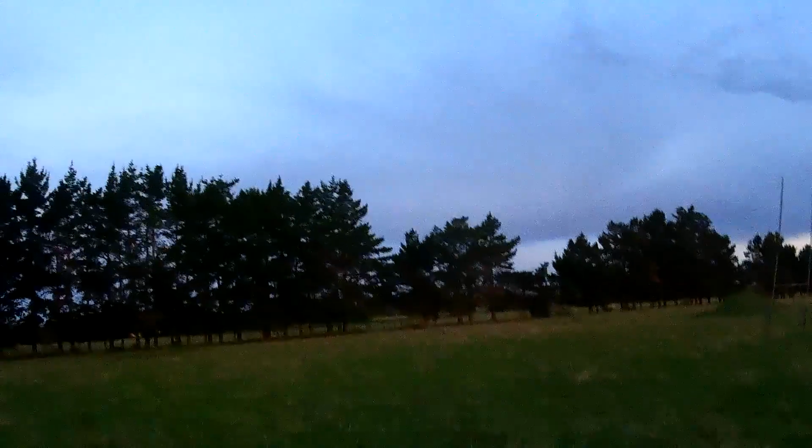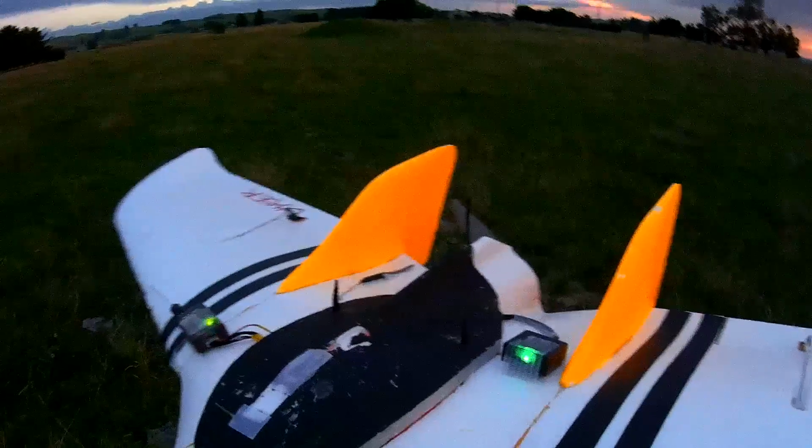Okay, I think I have everything ready to go now. It's taken a while, as you can see. It's just after sunset. Beautiful sunset it was too, but unfortunately my hat cam is not going to show that to you very well, probably. Anyway, I'm just going to throw this and see what happens. So I have one switch manual, one switch acro, one switch return to launch, and we are armed, and elevons are all going the right way. So let's give it a try.